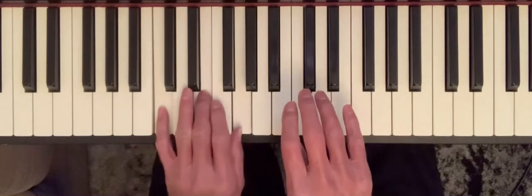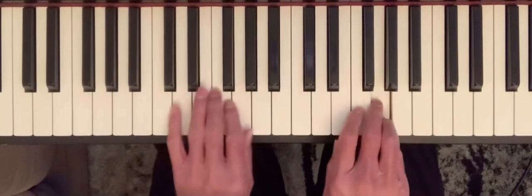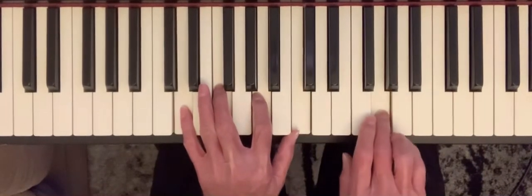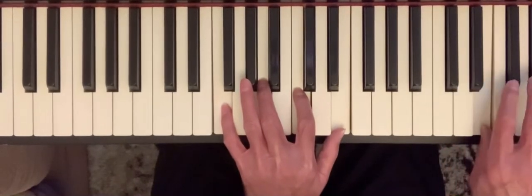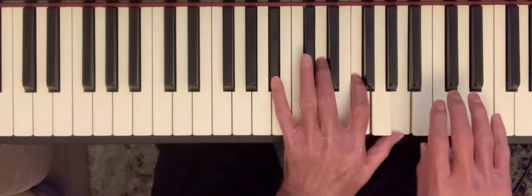So let's try that on a D minor chord. On an F major 7. Let's try it on a B flat major 7 chord.